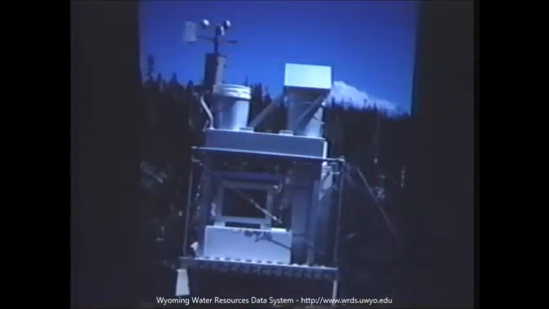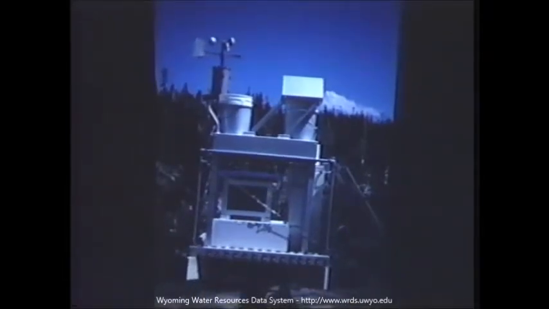As far as deposition goes, I've shown this picture here of the NADP site at West Glacier Lake. This is in the Snowy Range. This is a site operated by the Water Center. NADP stands for National Atmospheric Deposition Program.